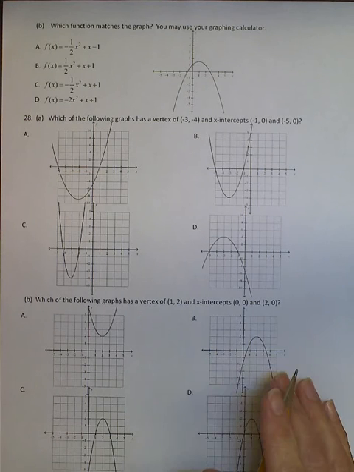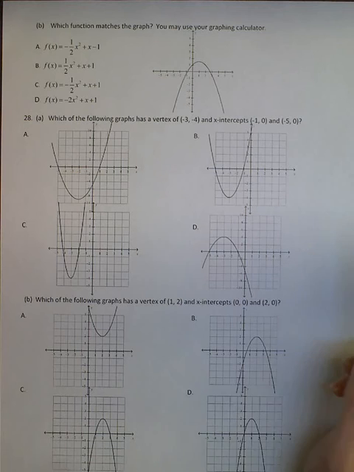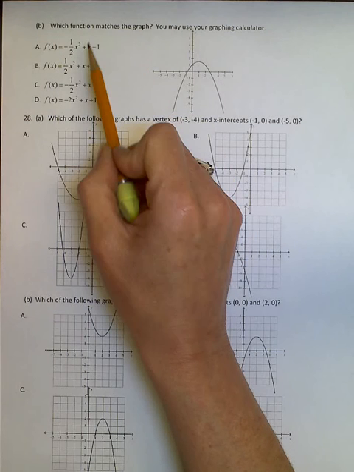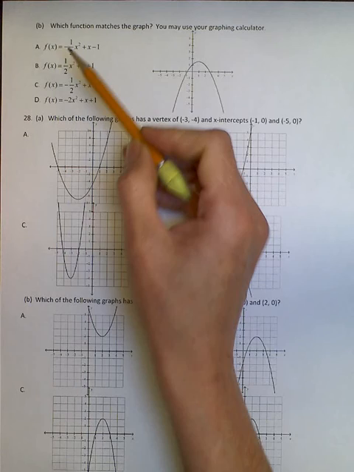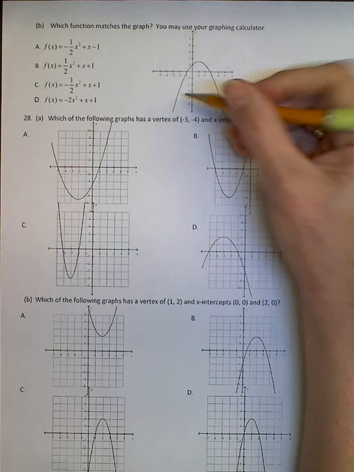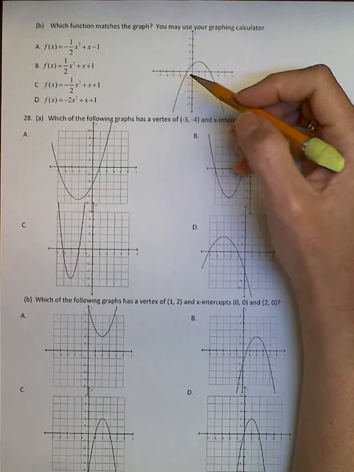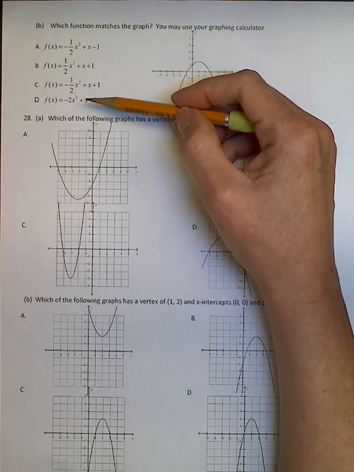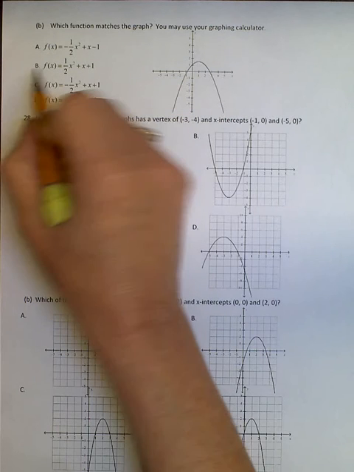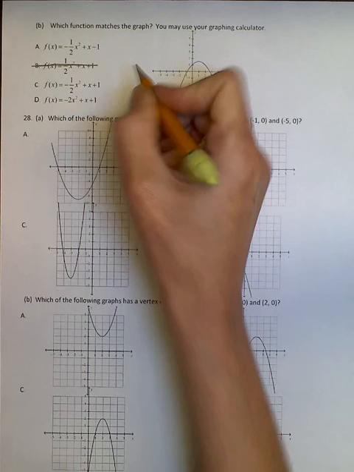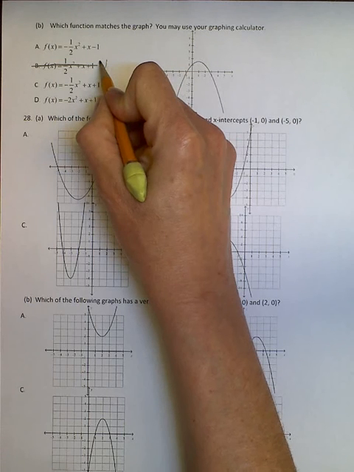27B. Again, it says which function matches the graph. So again, if we're looking at just our equation, we have a parabola that opens down. So our leading coefficient has to be negative. Answer choice B has a positive leading coefficient, which would produce a parabola that opens up, so we can eliminate that answer choice.